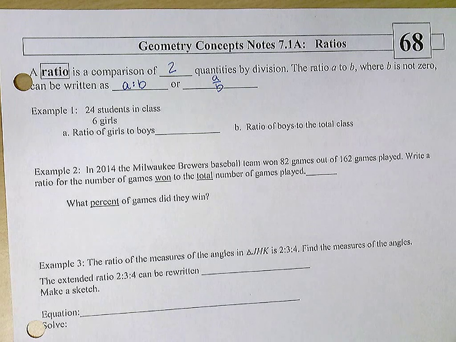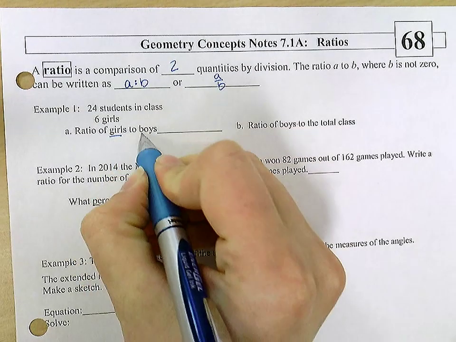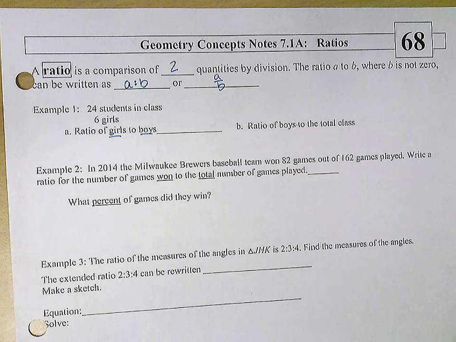So, example 1, there are 24 students in class, 6 of them are girls. For letter A, we want to write a ratio of girls to boys. That means we need to find out how many boys are in the class.